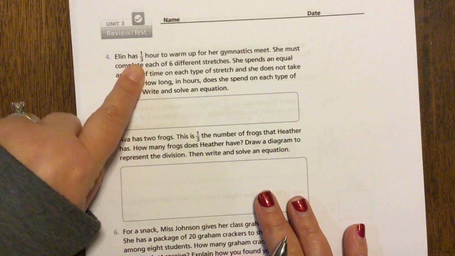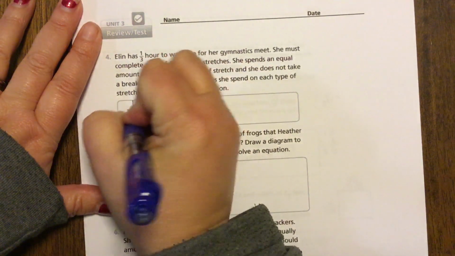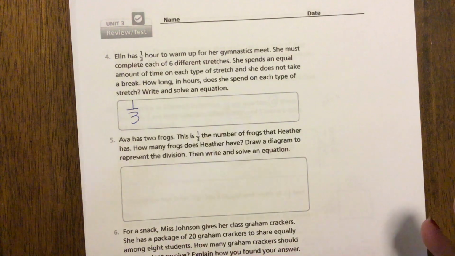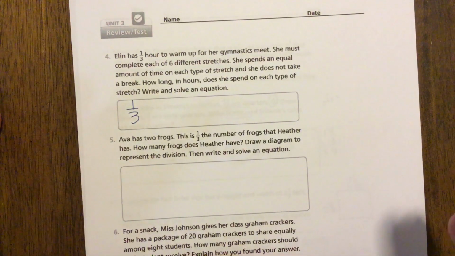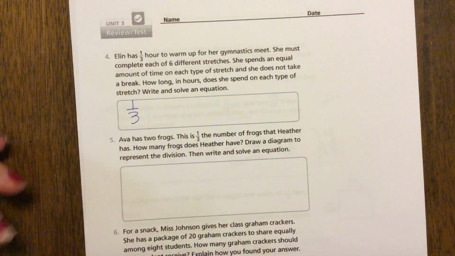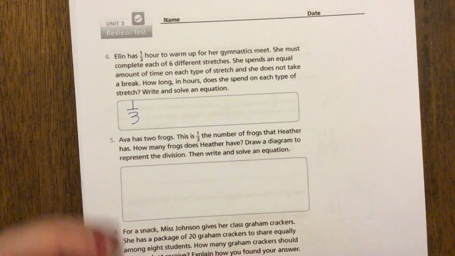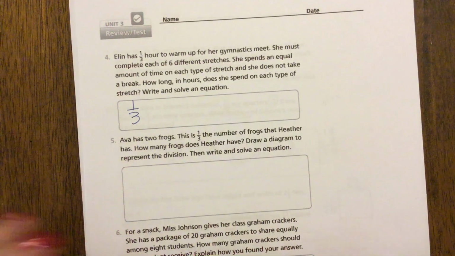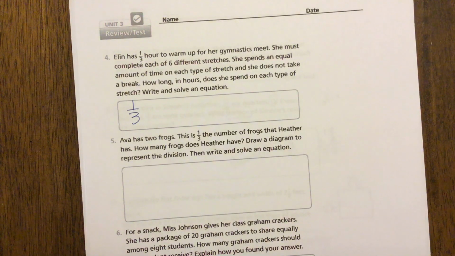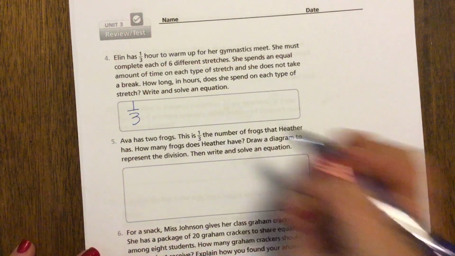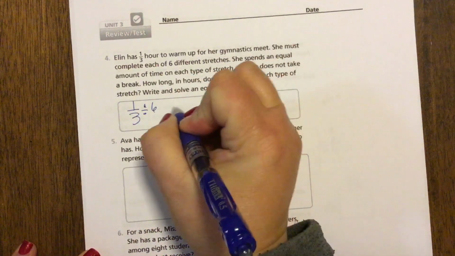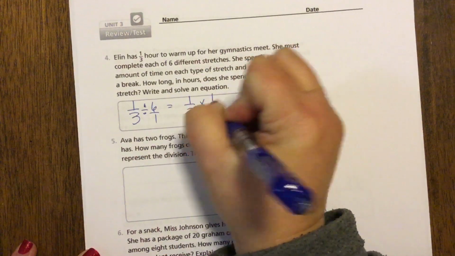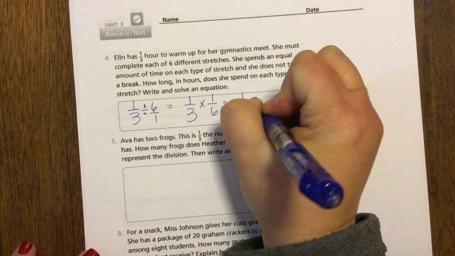Okay, so Ellen has 1/3 an hour. And that 1/3 hour, she's got to divide into time for 6 different stretches. So this is actually a division problem because I'm going to take that 1/3 hour and I'm going to divide it by 6 stretches. I'm not multiplying it, I'm dividing it. So she's going to take a little time for one stretch, a little time for stretch 2. So it's a division problem. So it's 1/3 divided by 6, which becomes 1/3 times 1/6, which equals 1/18 of an hour.